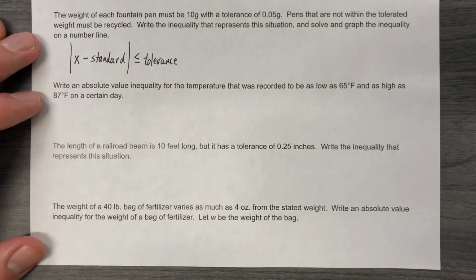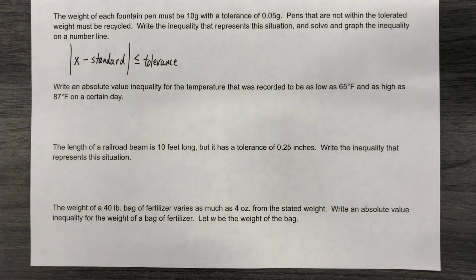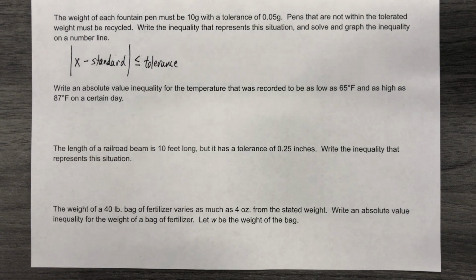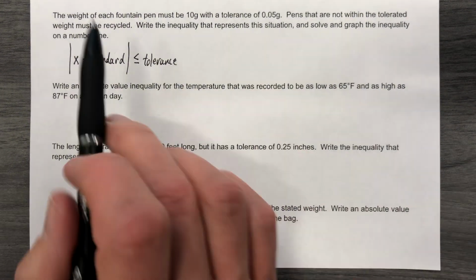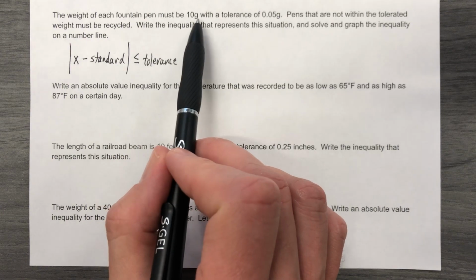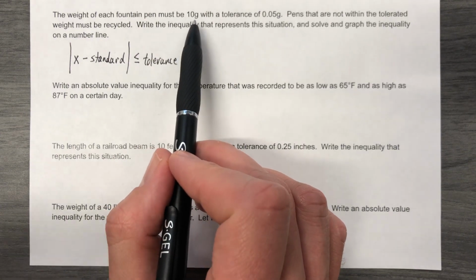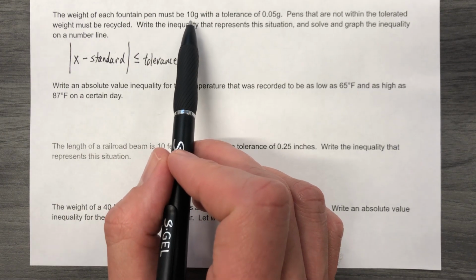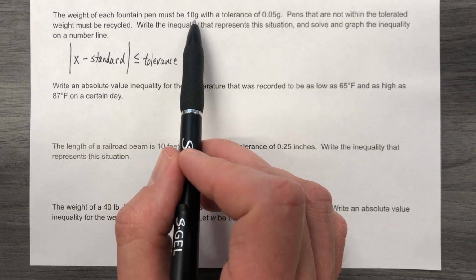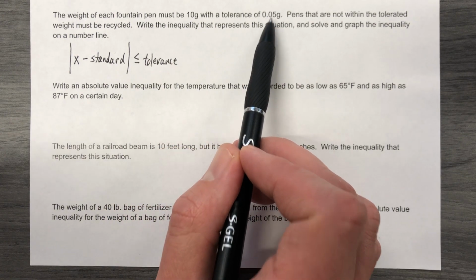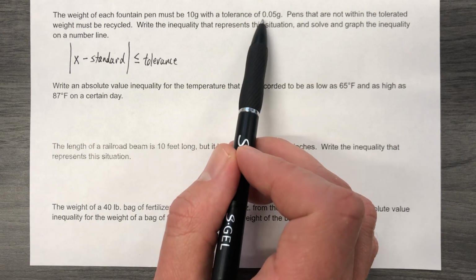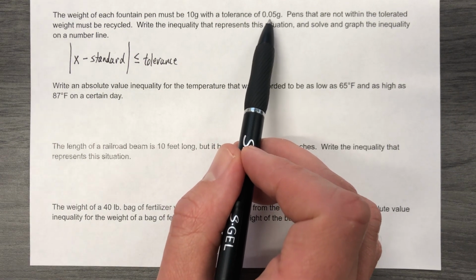Okay, what does tolerance mean in this mathematical context? Tolerance is going to be how much wiggle room you have. So let's read the problem. The weight of each fountain pen must be 10 grams. Okay, it's got to be 10 grams. But are they all going to be exactly 10 grams? No. Some of them are going to be a little bit more than 10 grams. Some of them are going to be a little bit less. That's what the tolerance means. So that's what I call the wiggle room.